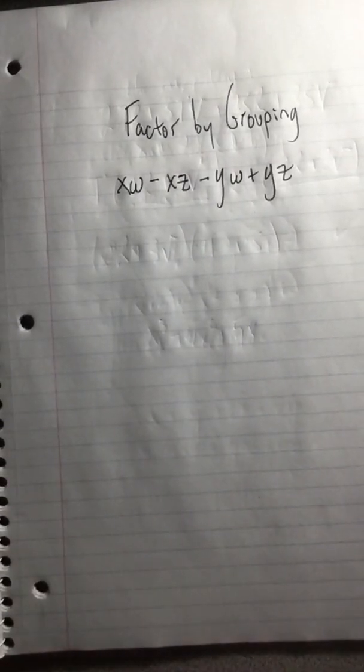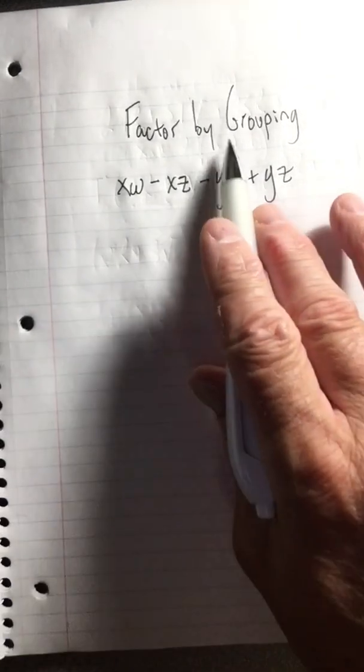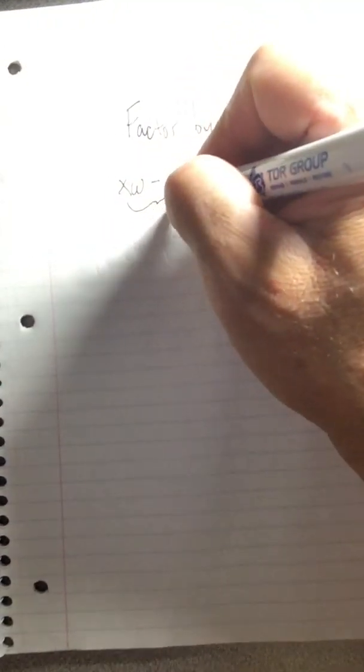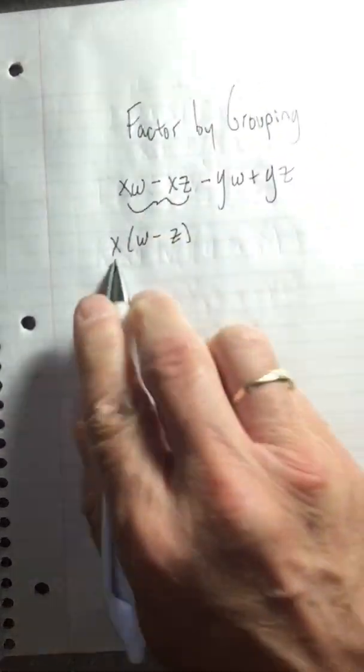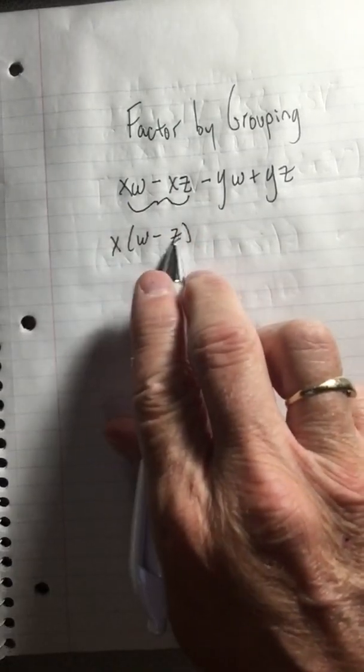Let's factor by grouping. So we have a polynomial here, and we want to factor it. To use grouping, we look for groups that have common factors. This group has a common factor of x, so I'll factor out x. X times w is xw, x times negative z is negative xz, so did that.